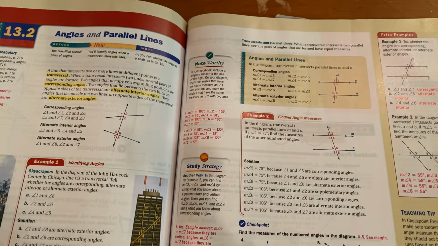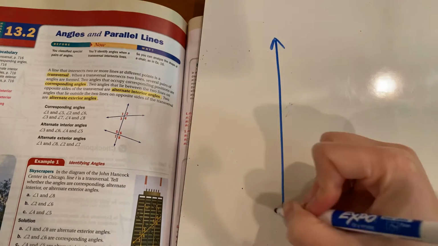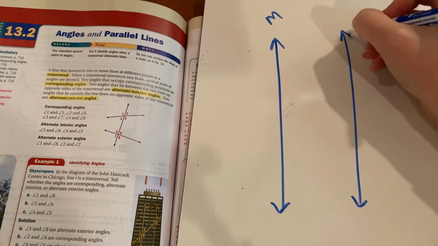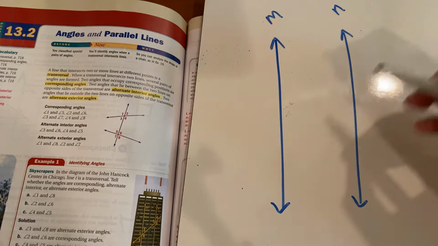Example 1, identifying angles. The skyscrapers in the diagram of John Hancock Center in Chicago, line T is transversal. Tell whether the angles are corresponding, alternate interior, or alternate exterior. So I'm going to draw it out, drawing out this picture right here. I have line M, and then I have line N that are just parallel to each other. And then I have this transversal line.